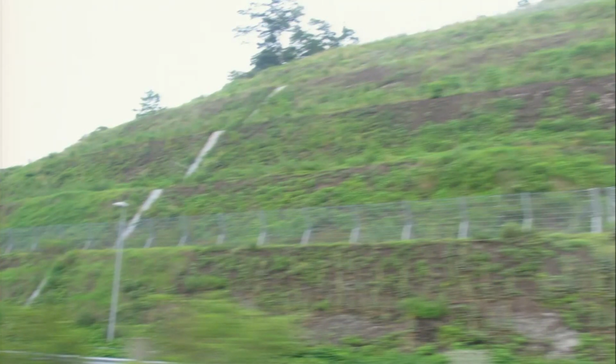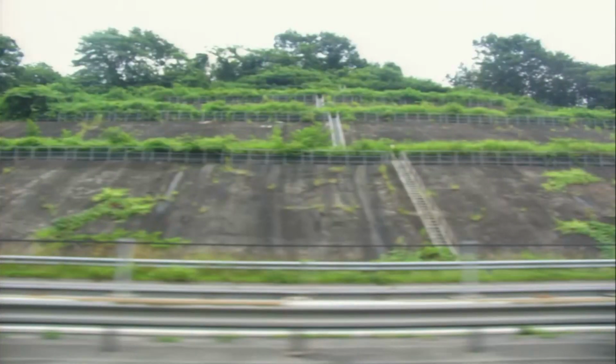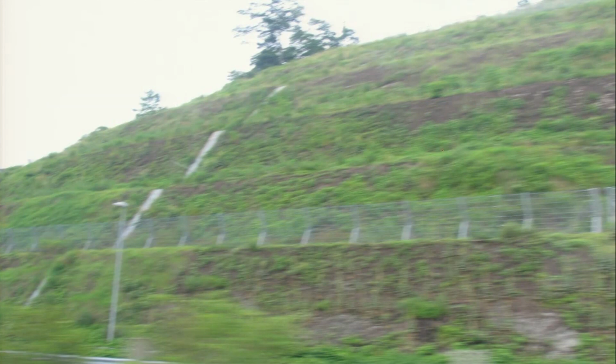This is another example. This is from Japan, where there is a combination of three. What they have used is, one is the wire mesh. Here they have reduced the slope, putting the benches. Reinforcement has also been done, and water pathways have been constructed to drain out the water as fast as possible. So, depending on the geology of the area plus the geological structures present, you can have different combinations.